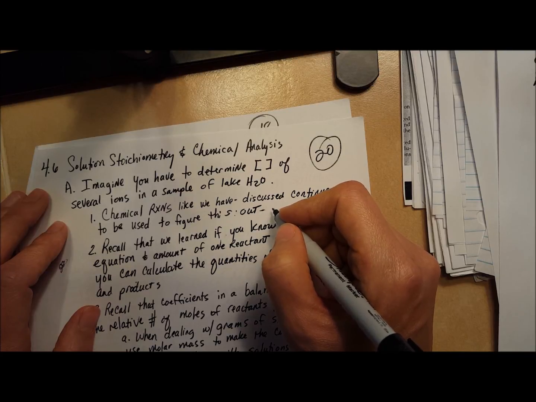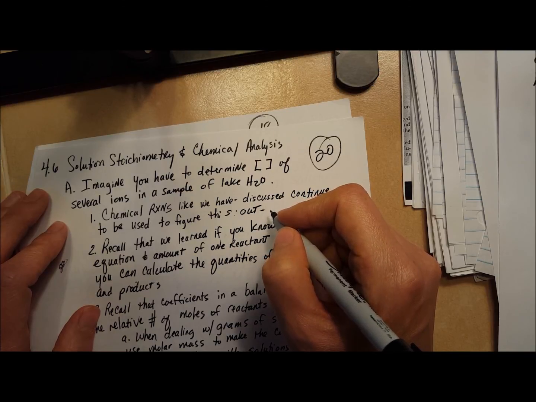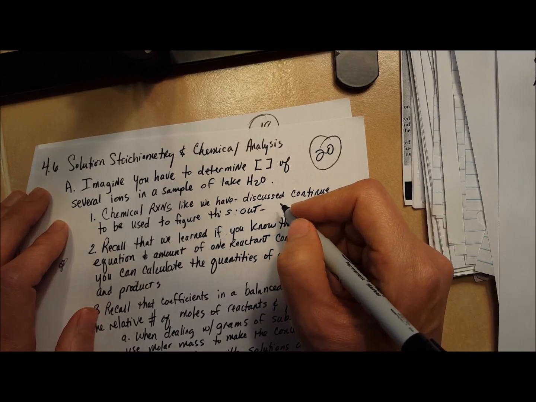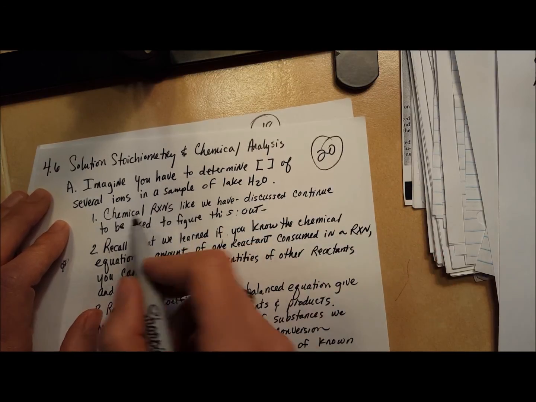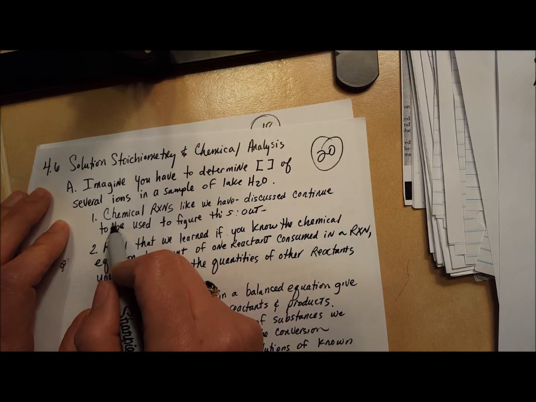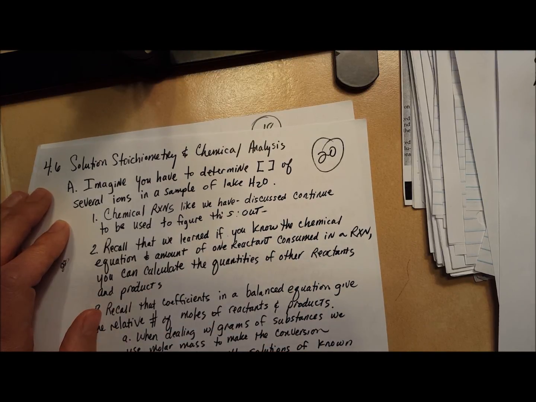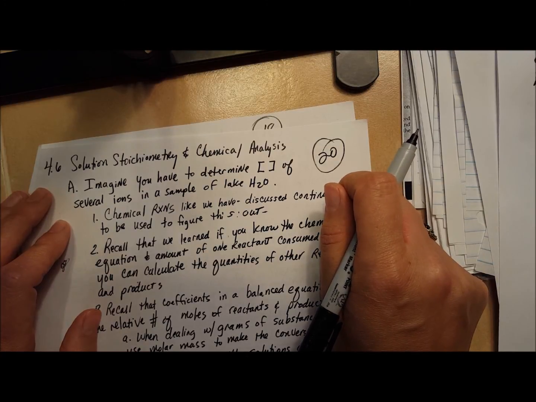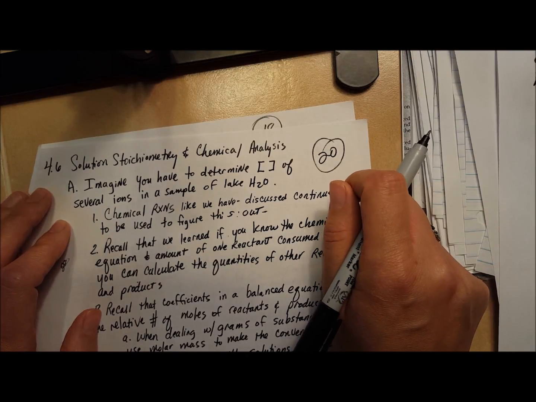We also discussed single replacement reaction, which is also called redox reaction, and we've discussed neutralization reactions. So when you read this sentence, keep in mind all the different types of reactions that we have discussed in this chapter, and these types of chemical reactions continue to be used to this day.